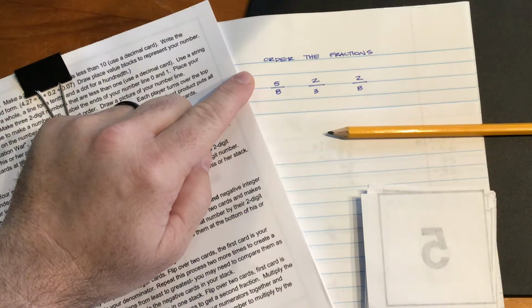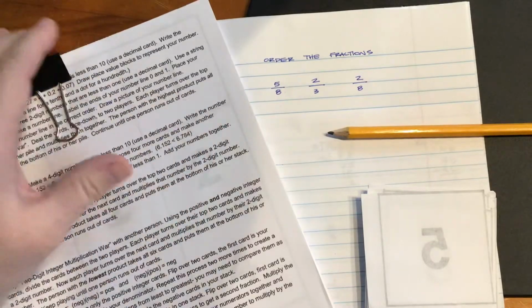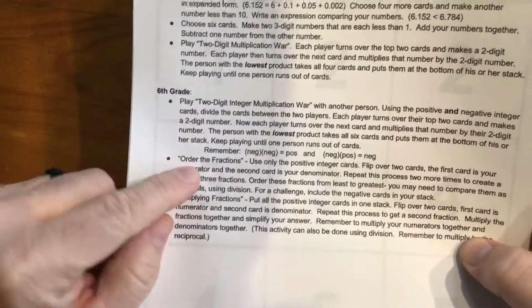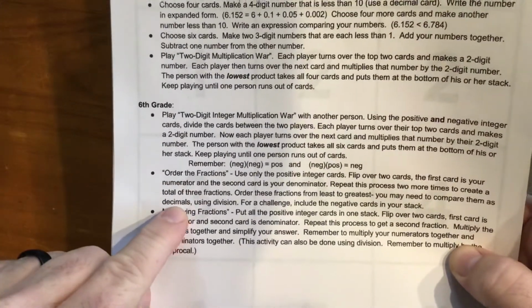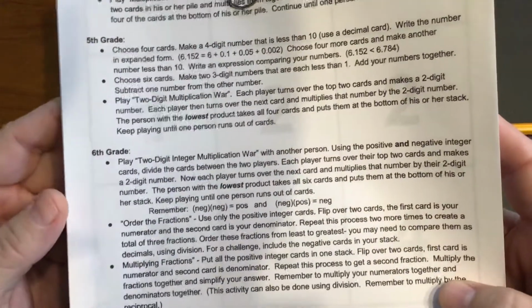Hi everyone, this is a quick tutorial on how to play the activity Order the Fractions. This comes from the 6th grade resources in the Home Education Bridge, and the instructions for this game are here, and I'm just going to do a little video showing you how to play this activity.